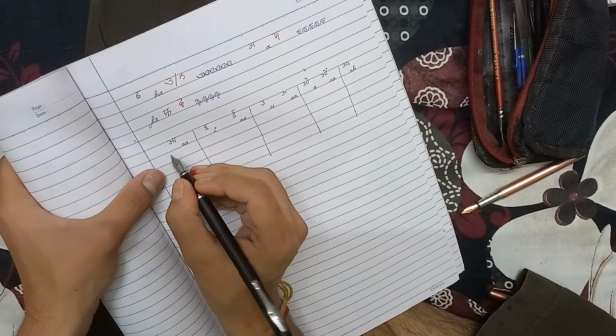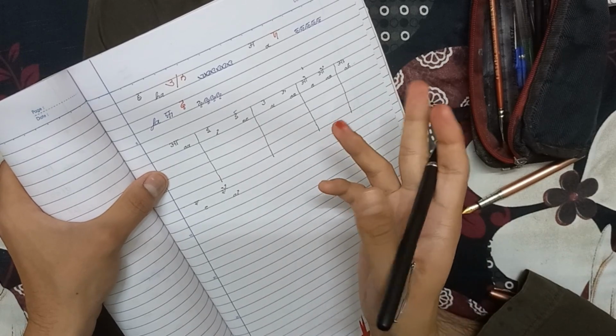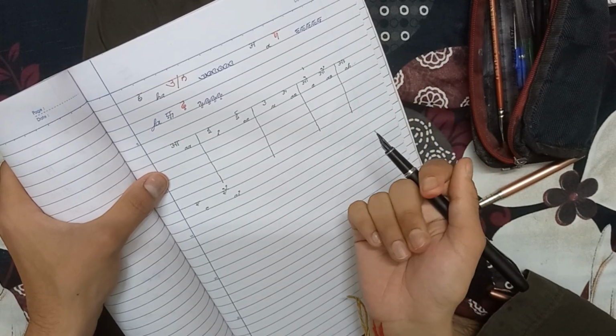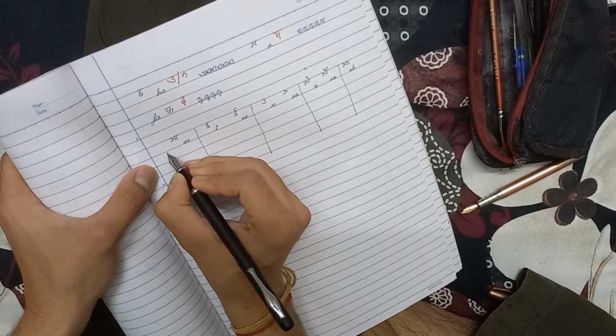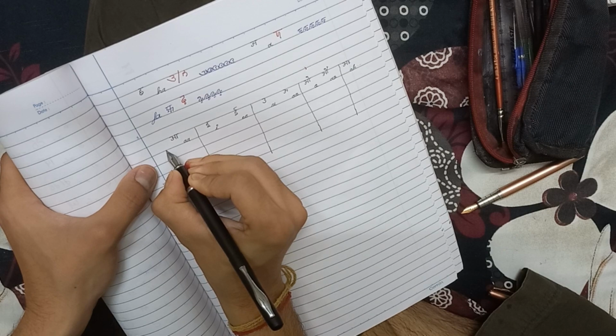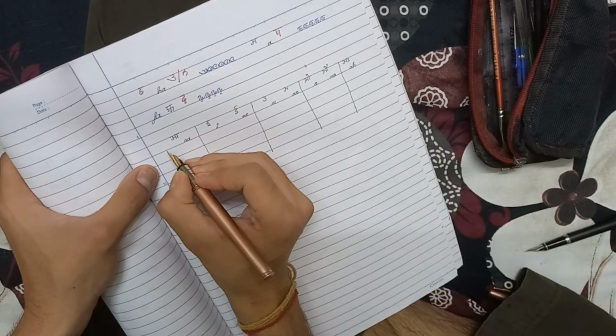So now we go for the letters. Do we call these vowels? Yeah. So how do we write this? For R, you can pretty much tell it's going to be like this.